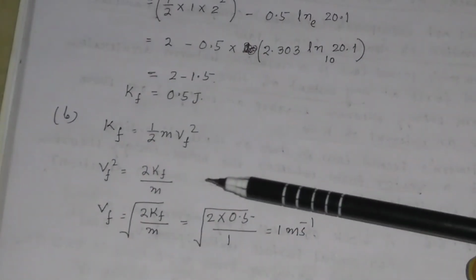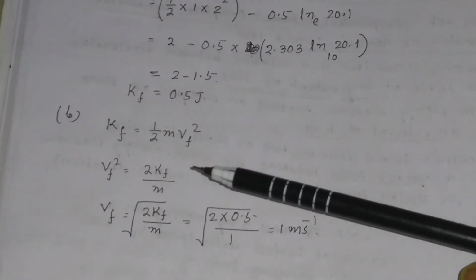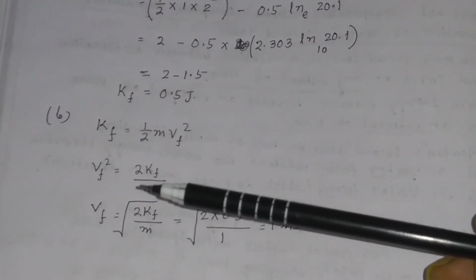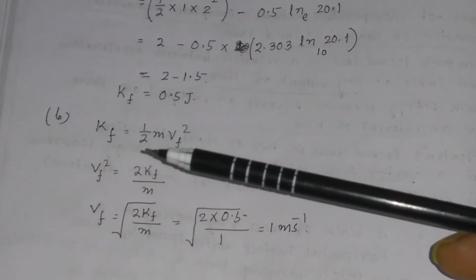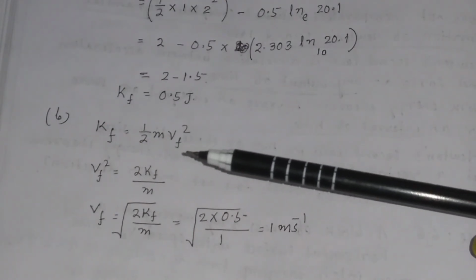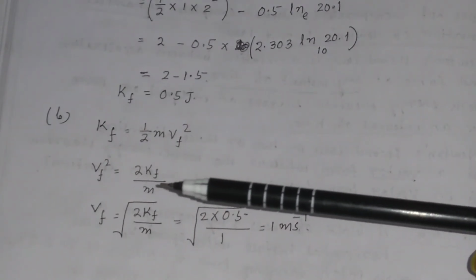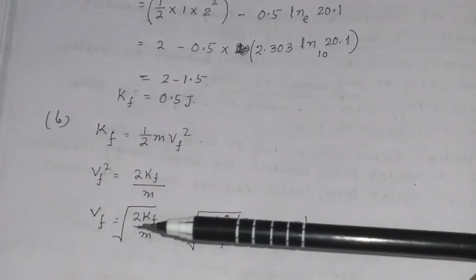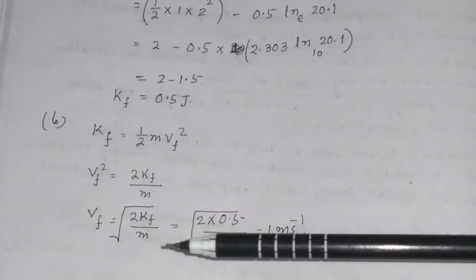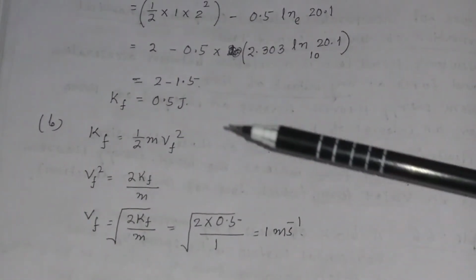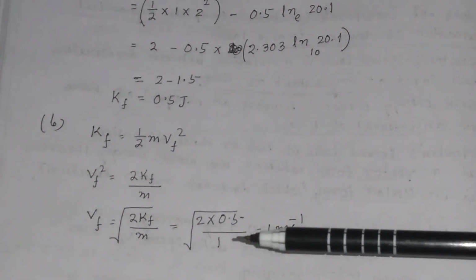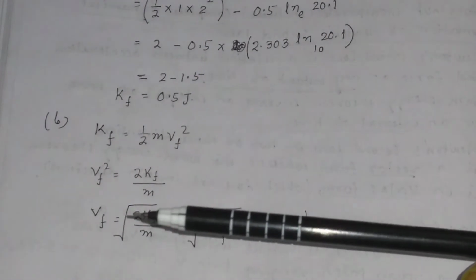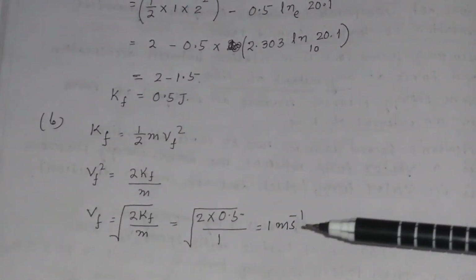In the second question, it is asked to find the final velocity. The final kinetic energy Kf is equal to half m Vf square. So Vf square will be equal to 2 Kf divided by m. So the final velocity will be equal to the square root of 2 Kf divided by m. If you substitute the values of Kf and m, you will get the final velocity equal to 1 meter per second.